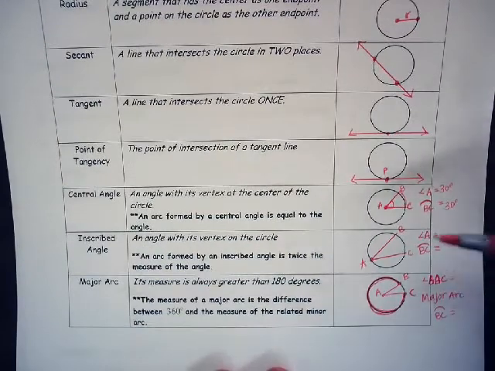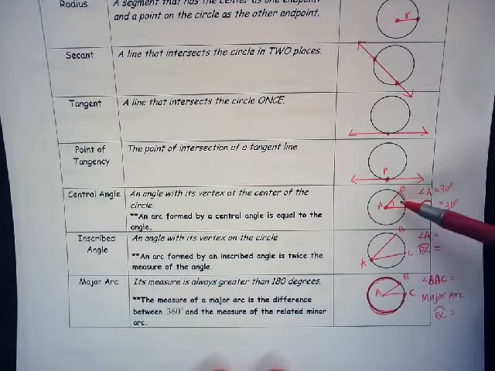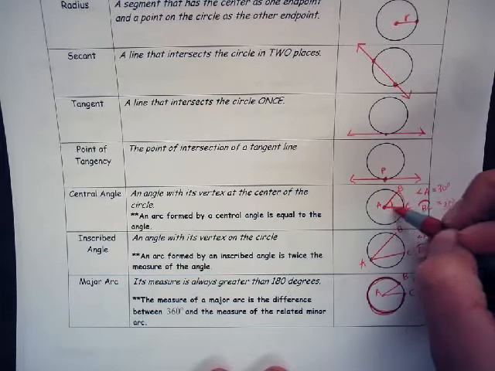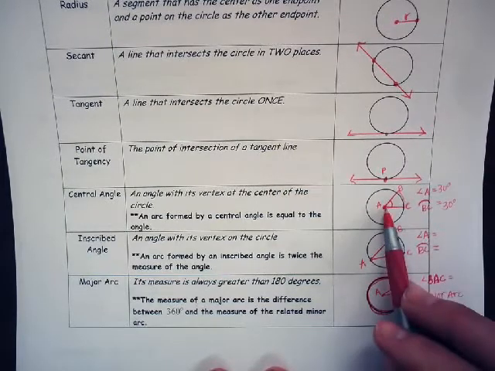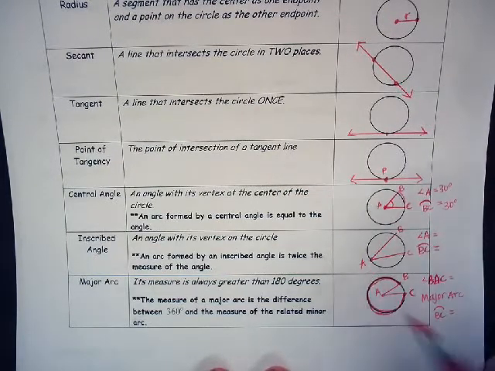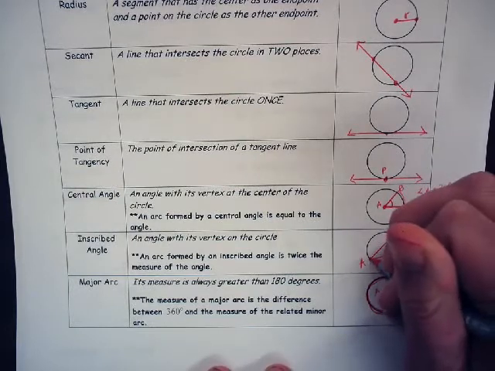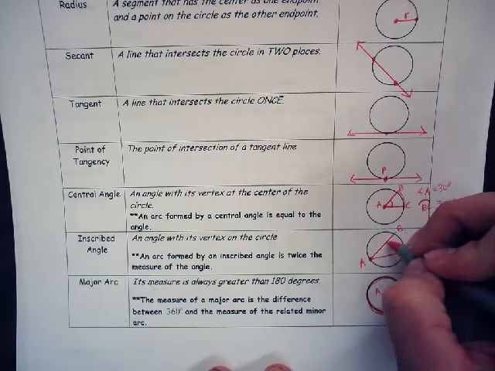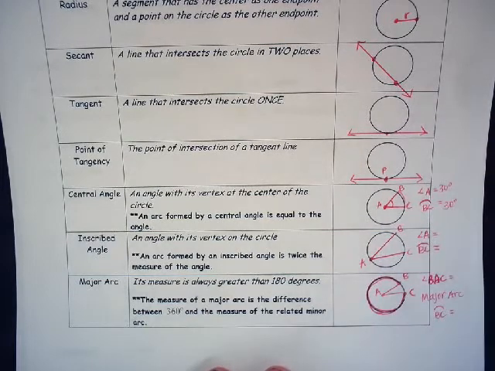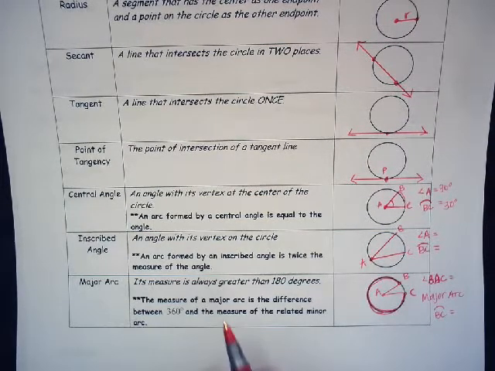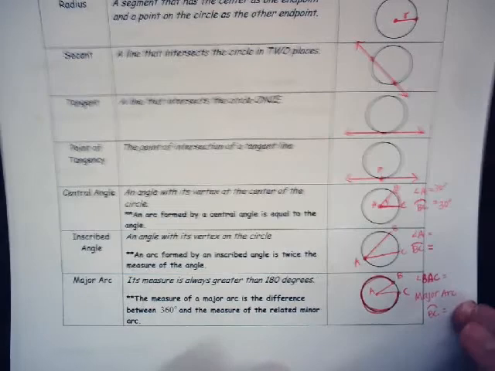Okay, an inscribed angle. Now I want you to look at the picture of both of these and see what's different. And if you notice, it's going to be the location of the vertex. A is the vertex. It's where the two lines come together to form an angle. And it's in the center of the circle. But an inscribed angle, it's on the circle. So the vertex of the inscribed angle is actually on the circle, right here.